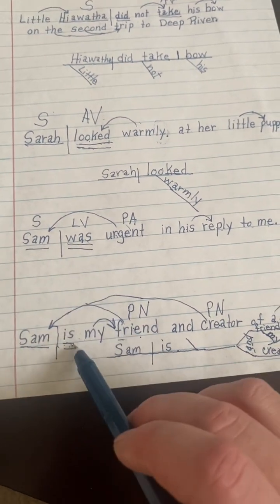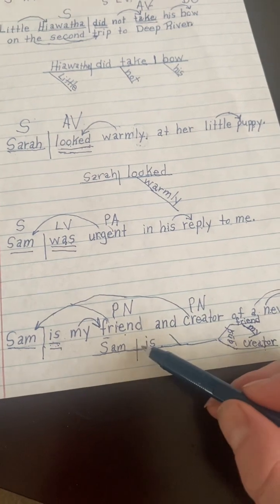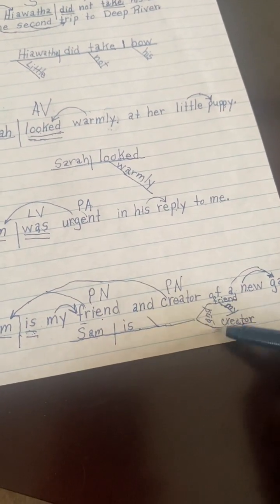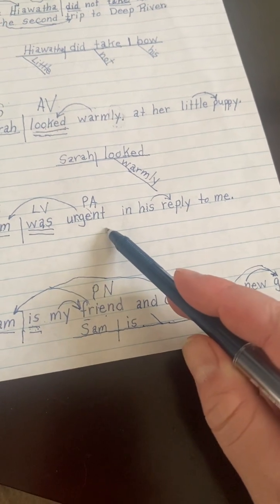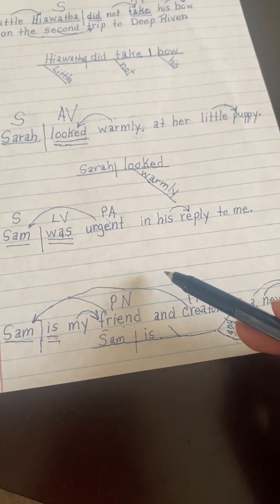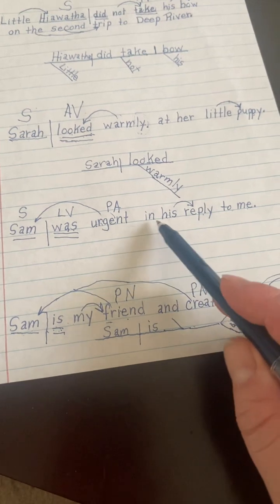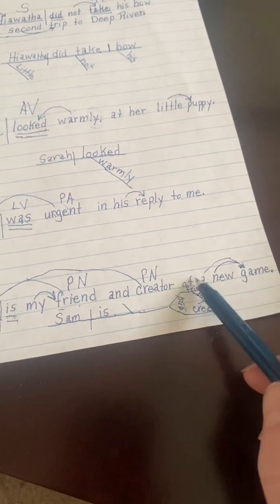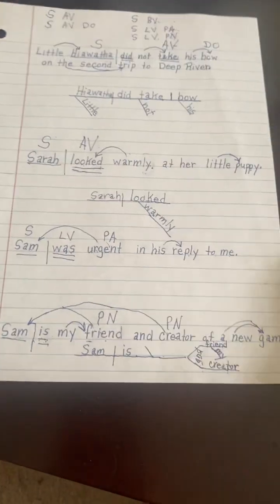You do the same thing here, but the video's getting long. Sam was. So Sam was in that one. And then you'd put urgent here. You wouldn't have that because you just have one. And you diagram it that way. Again, prepositional phrases, of a new game, we don't have to diagram those yet. And there you have it.